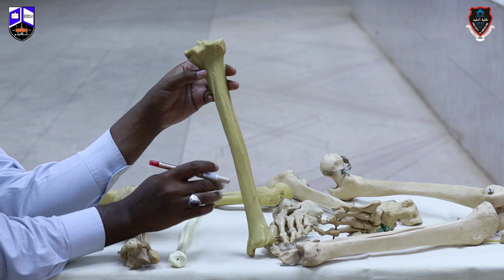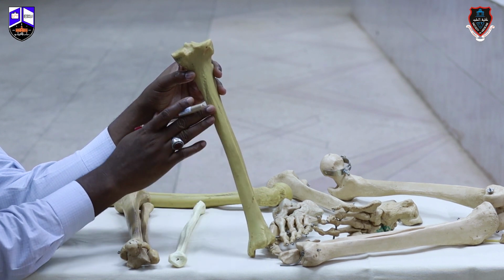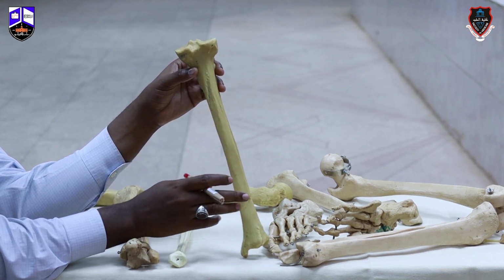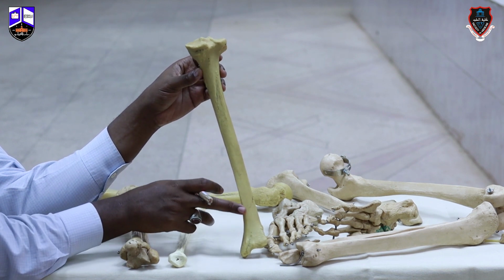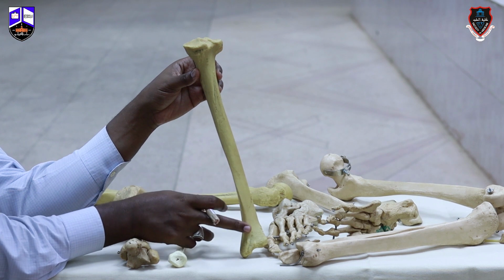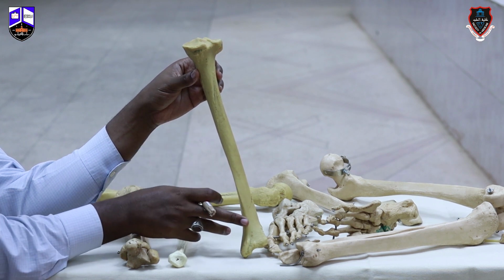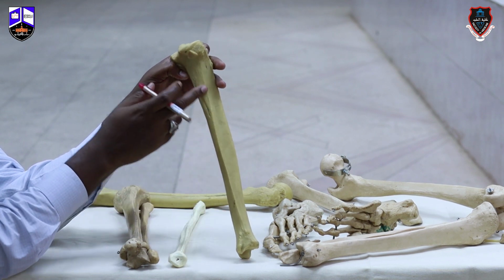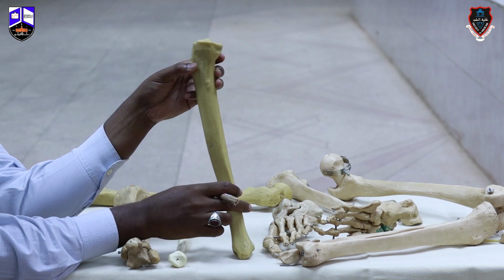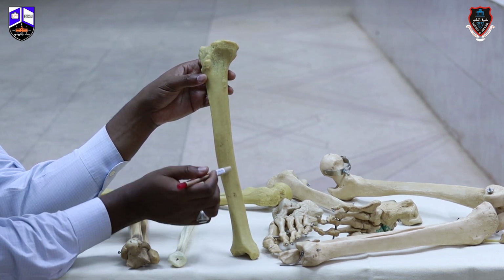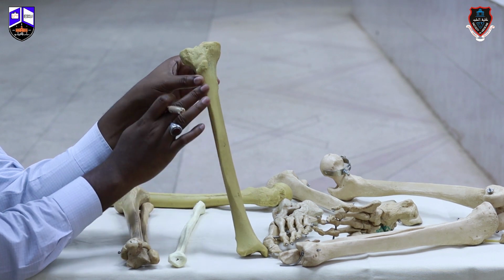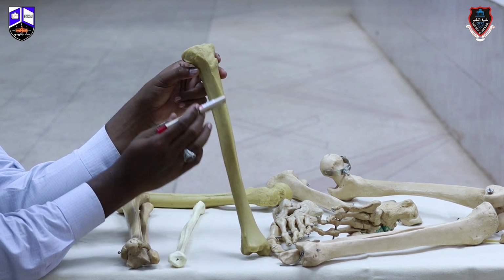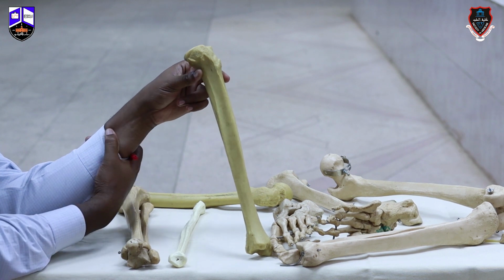Behind the interosseous border, we have the posterior surface of the tibia, and just medial to the posterior surface, we have the posterior border. The posterior surface is found between the posterior border and the interosseous border, enclosed between the two. The medial surface is between the posterior border and the anterior border, and the lateral surface is between the interosseous border and the anterior border of the tibia.